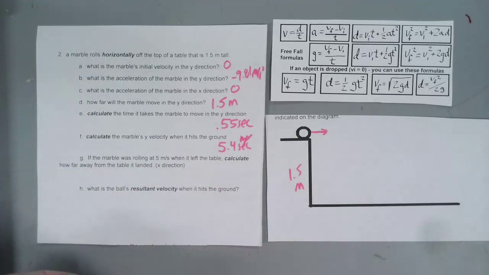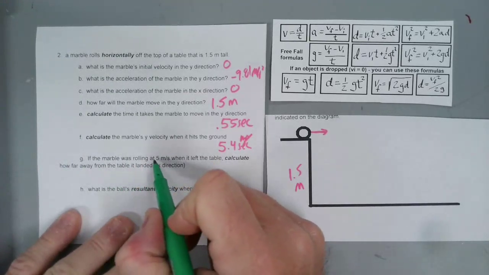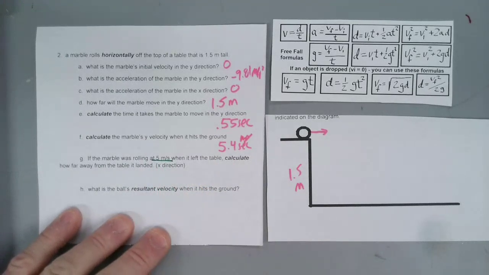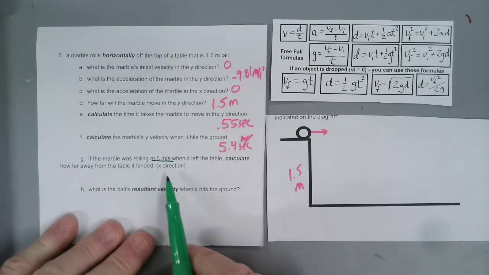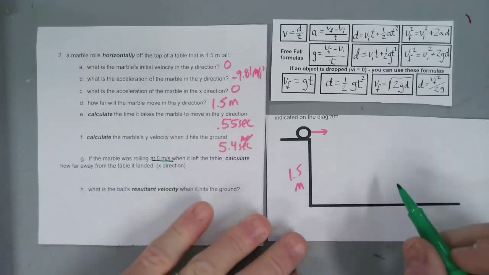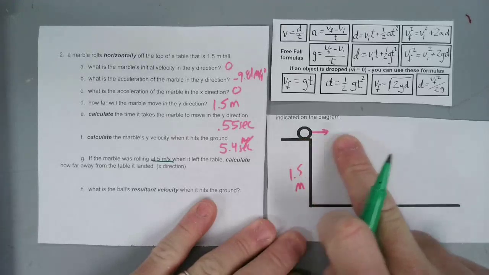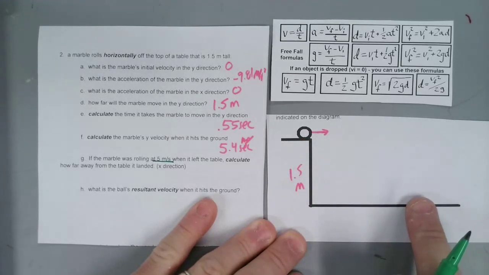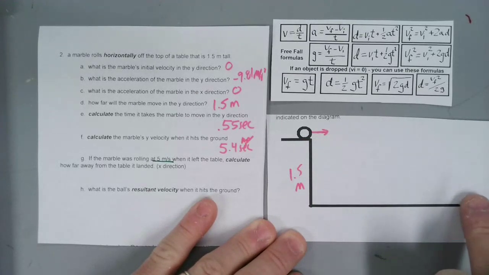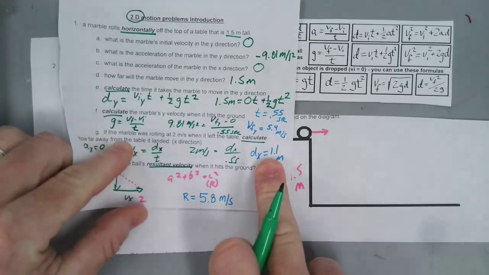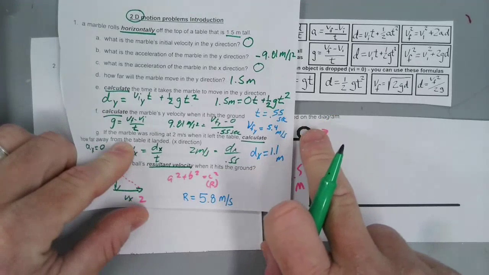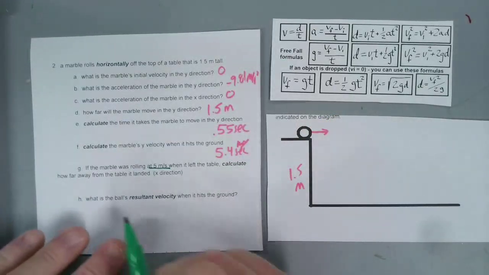Now here's where the problem gets different. Now we're saying if the marble was rolling 5 meters per second as opposed to it was rolling off at 2 meters per second in the previous problem. Calculate how far away from the table it landed. So now, if this marble was going faster this direction, we know it's going to land further out here than it did before. Before, we got a distance of 1.1 meters. We should get a number that's bigger than that because it's coming off the table faster. Well, let's do the math.